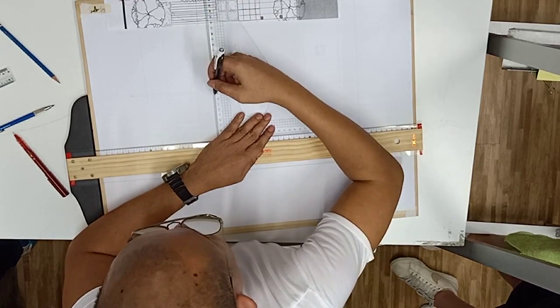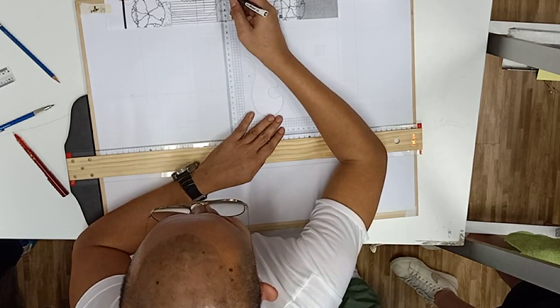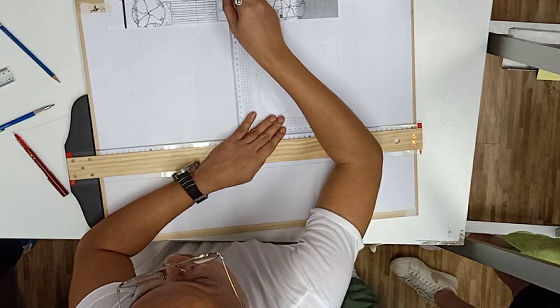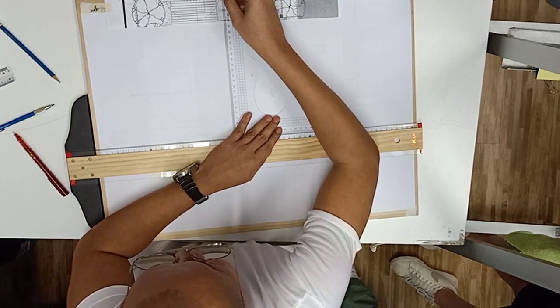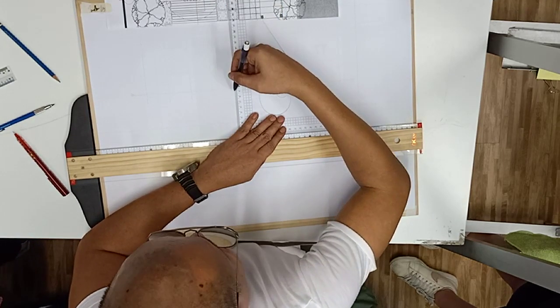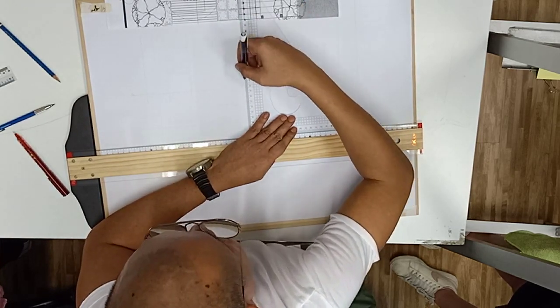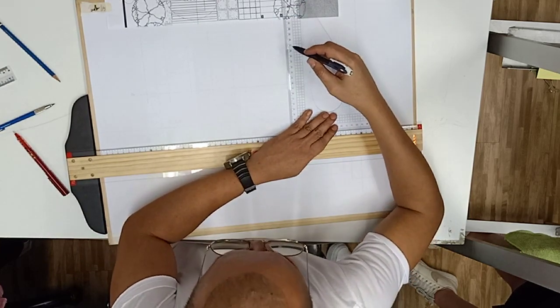Do you get it? Four. After that, you don't do this because the intersection is here. Correct? Not this one. It's this one. So five. After that, there is another one here. Six. Seven. And then eight.